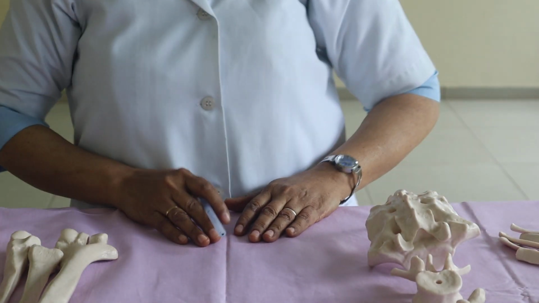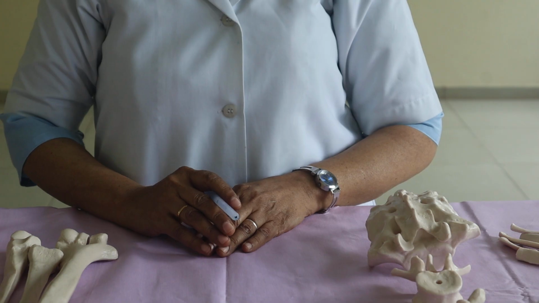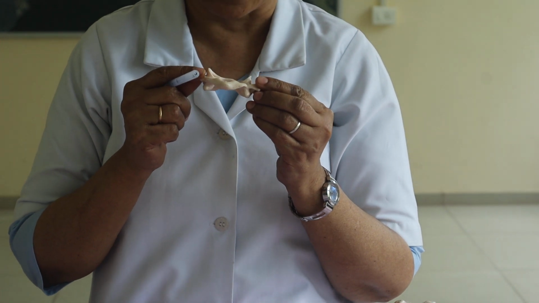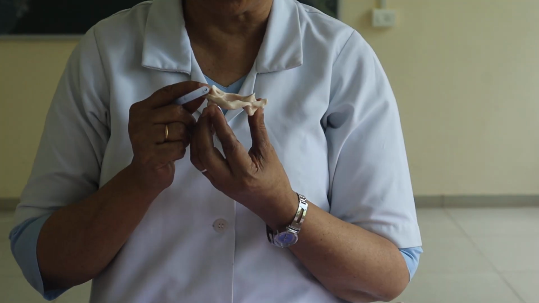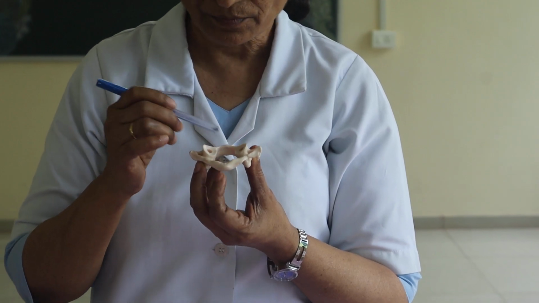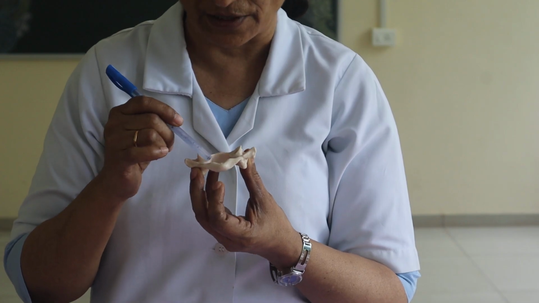Now we see the vertebral column. There are 26 vertebrae present in the vertebral column. This is the first vertebra, that is known as atlas. Atlas is very small. It has a typical structure.